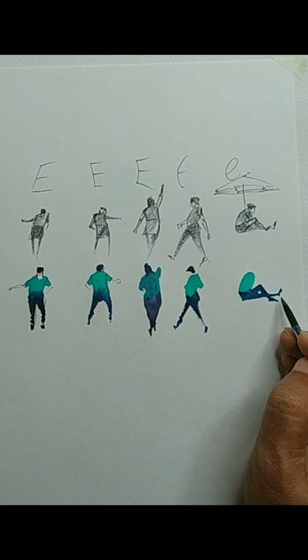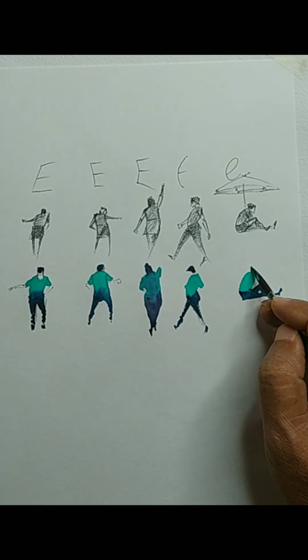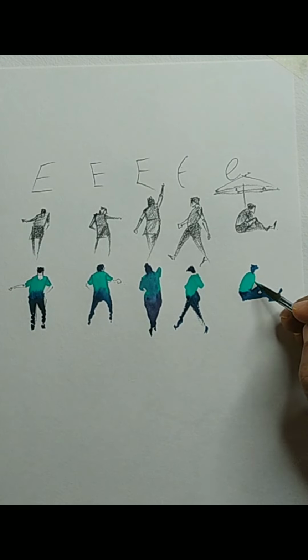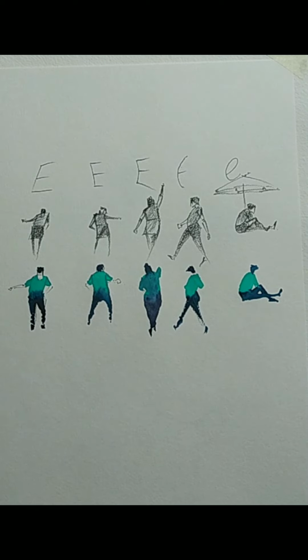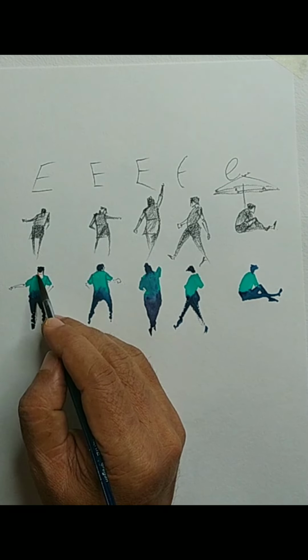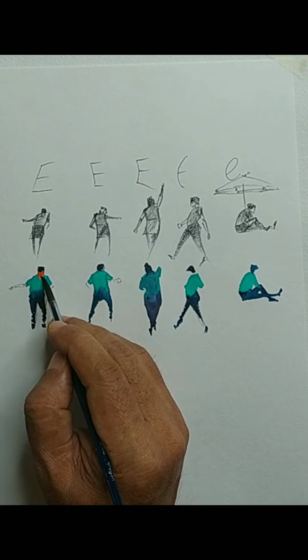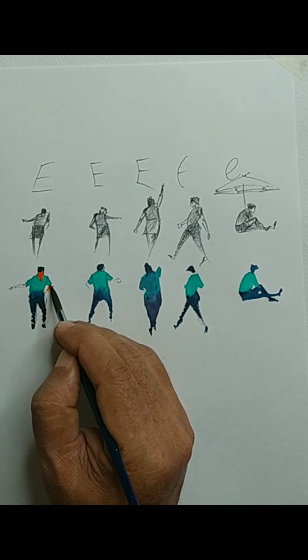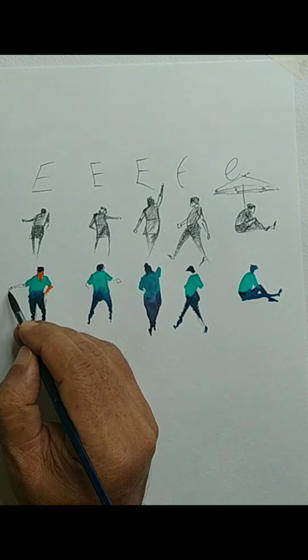Okay, that is very important. You should have some sense of proportion. You cannot expect that directly you will be able to make convincing figures without having the idea of the overall proportion. That is very important. So you need to maybe sketch and practice human figures and then observe the proportions.